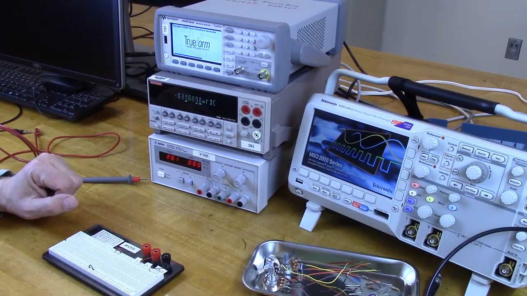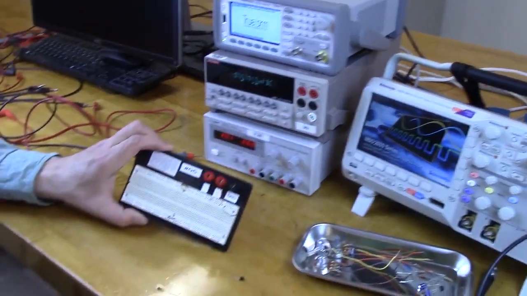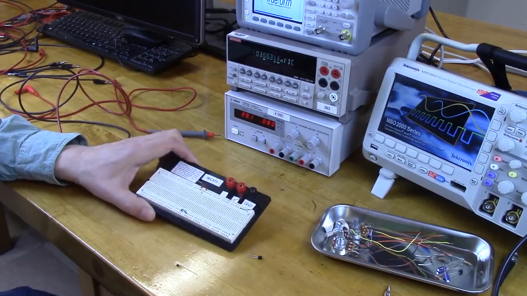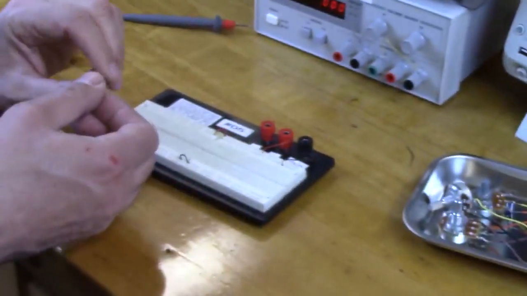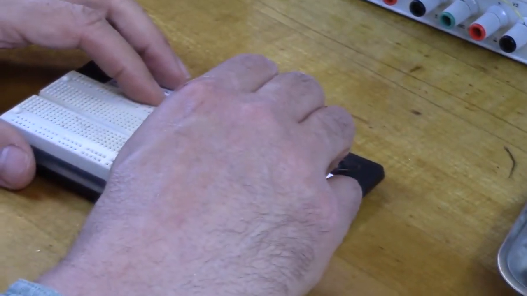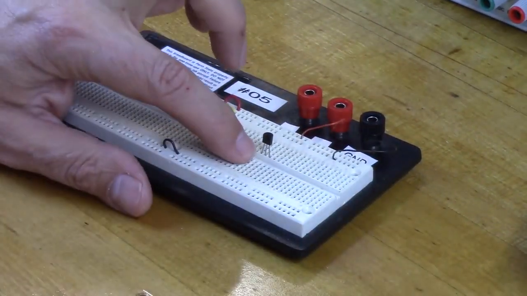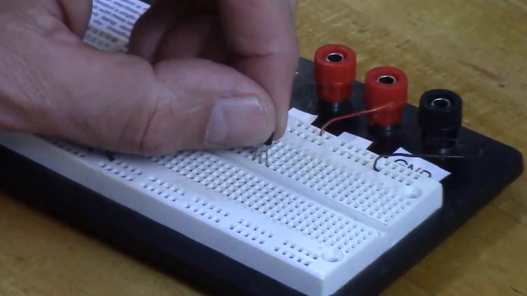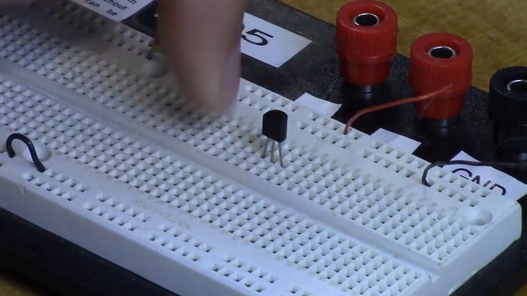Okay, and we can go ahead with the wiring. We are using a standard breadboard number 05, which has always been lucky for us. So let's start by plugging in our transistor, and I'm plugging it side to side. It'll go emitter, base, collector. Let's move it up so I can attach wires to the bottom as well as to the top.